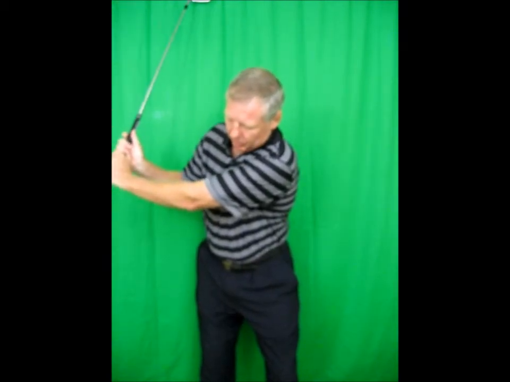The second, which is probably the most common that I see, is as the backswing progresses, the golfer reaches a point where they start to break the left elbow. So again, that movement of the left elbow has to be coordinated back into the firm position before impact.